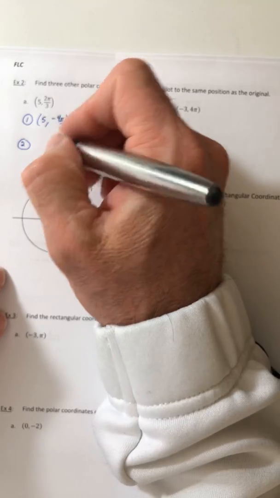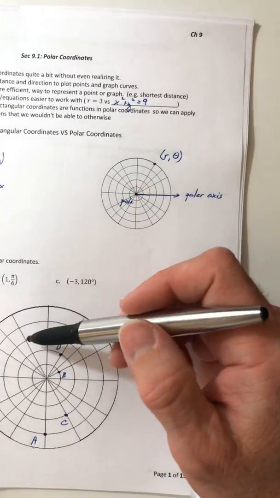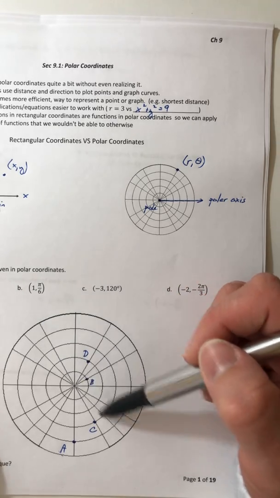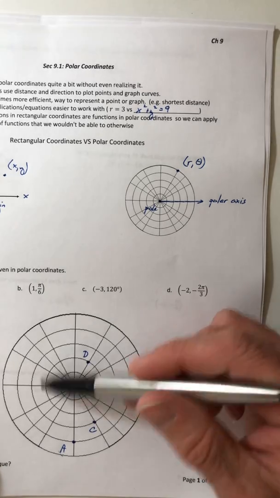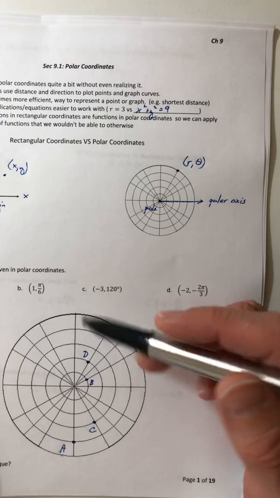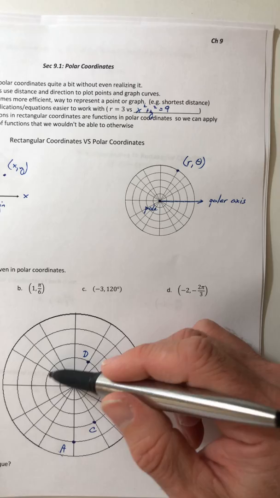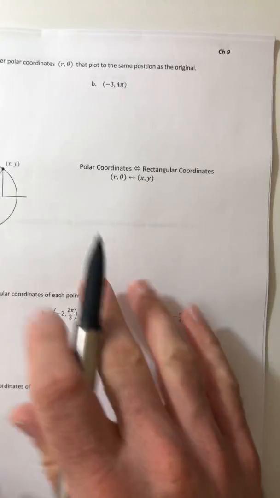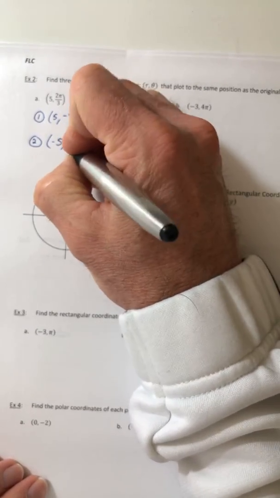And for the second one, let's make the r negative. I want to land on this angle, 2 pi over 3, but if I'm having a negative r, that means I've got to land somewhere in the 4th quadrant. And I can rotate in either direction. In fact, that's how I'm going to get my next point. So let's go counterclockwise in the positive direction, over to here. That would be negative 5 comma 5 pi over 3.